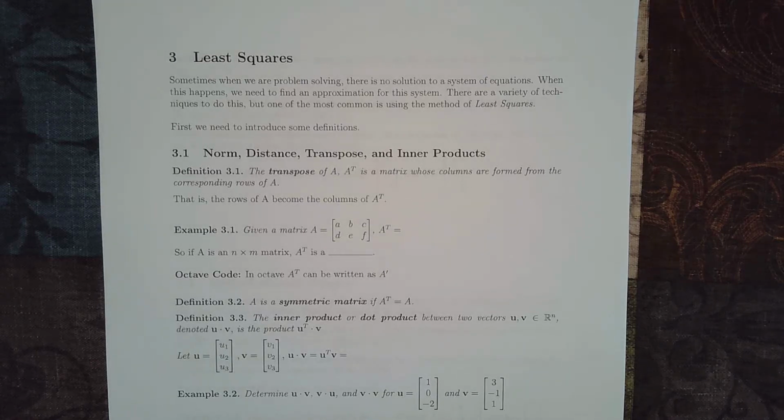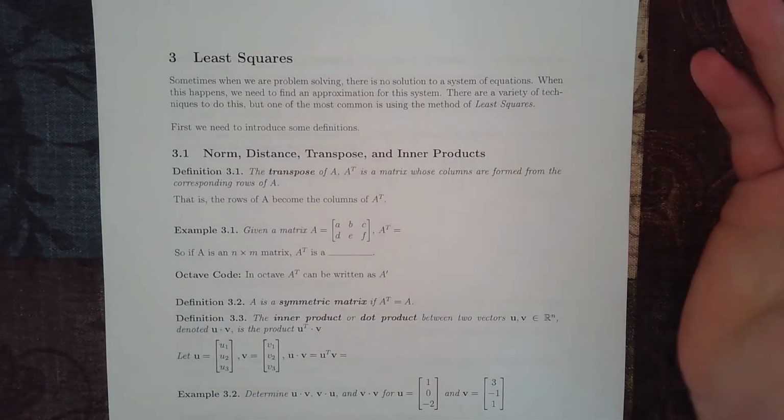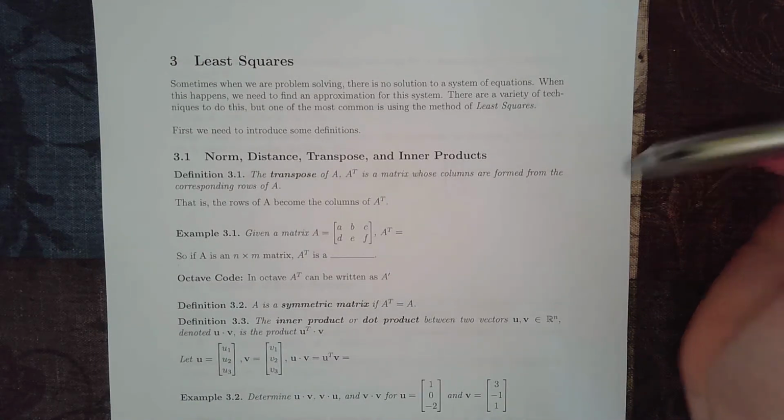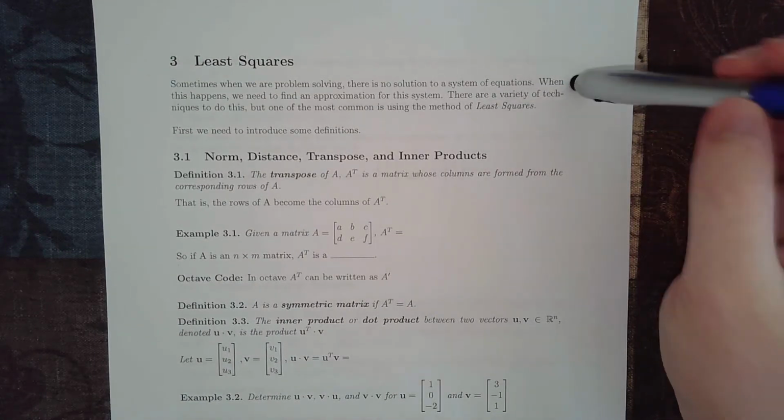All right, so this is a little bit of an extra topic. There's a lot of good places after the first things to put this. This is a really neat application of linear algebra. It's called least squares.